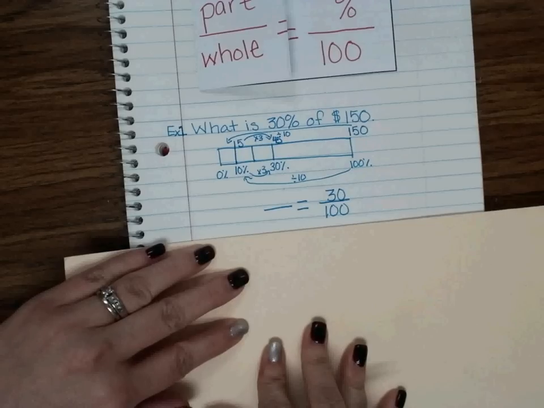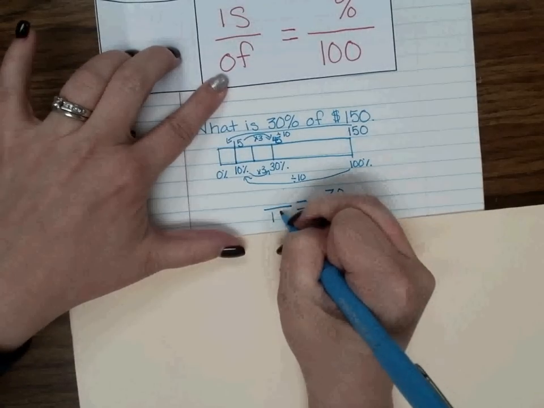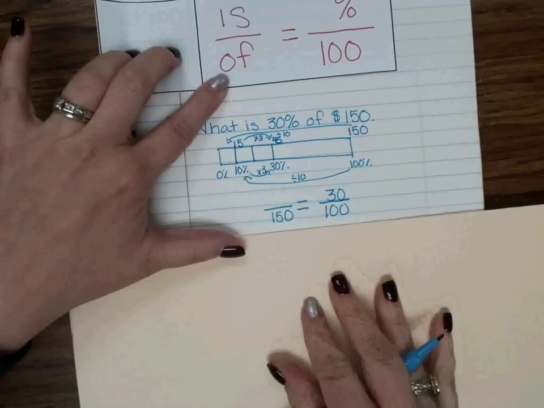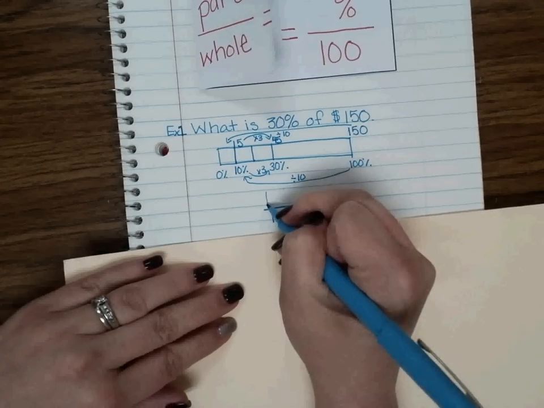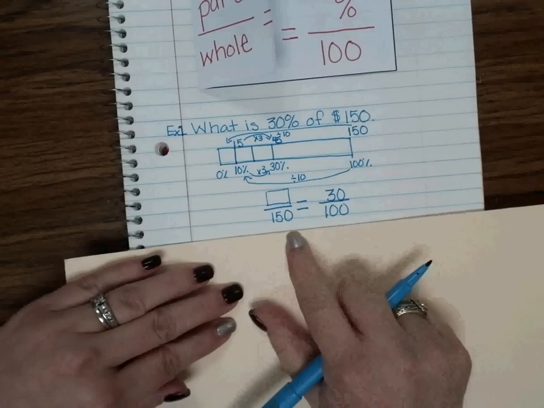Well, it says "of 150," and "of" always goes on the bottom, is over of, so 150 would be on the denominator. Okay, and then we need to fill in this space right here. So we're filling in that blank. Now I have an equivalent fraction.